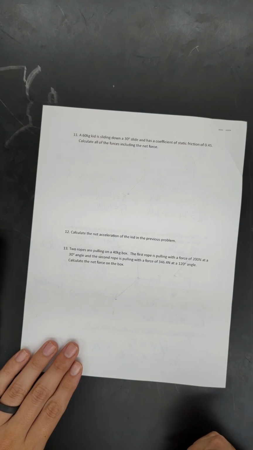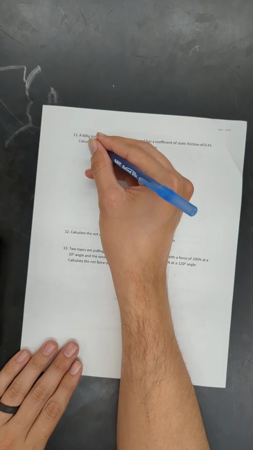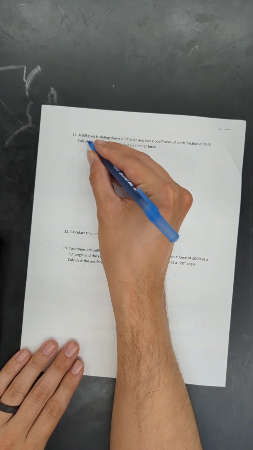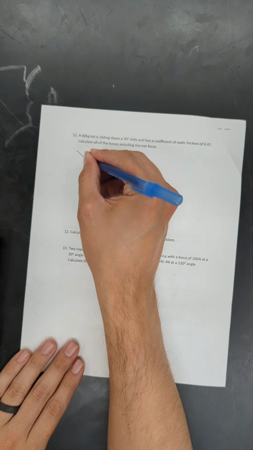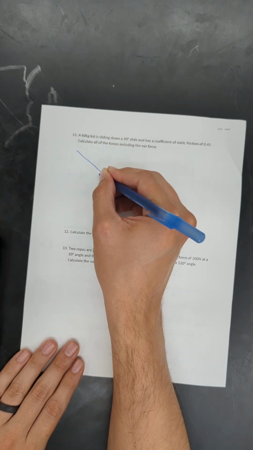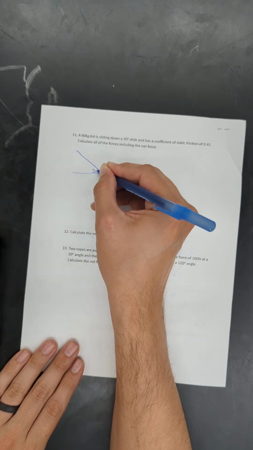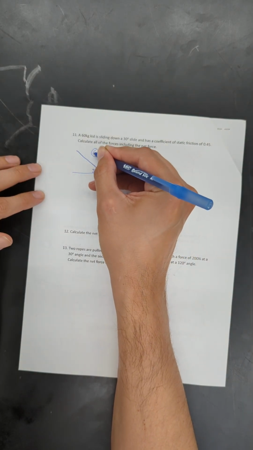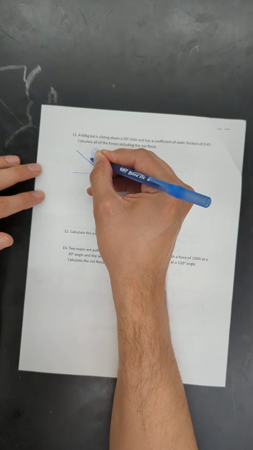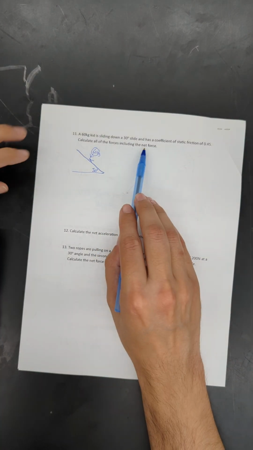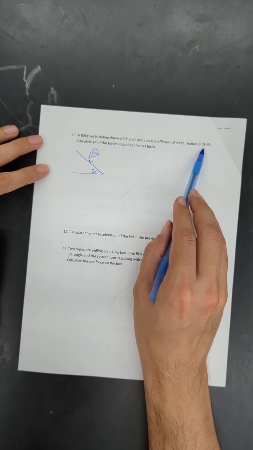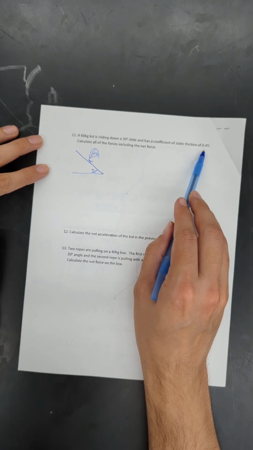We got another sliding question here. This is a much larger kid, 60 kilograms, but he's sliding down a less steep slide. Thank goodness. That could get dangerous. 30 degrees, 60 kilogram kid. We'll put his mass in his head. All right, there he goes. He's going down the slide. He's got a coefficient of static friction of 0.45.